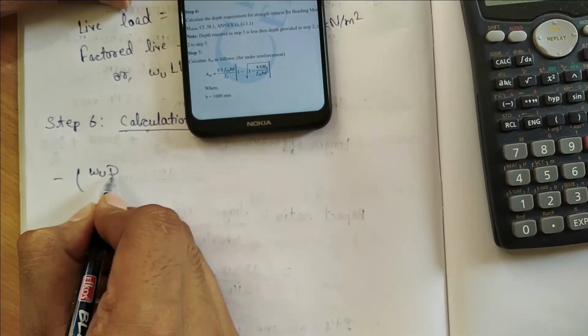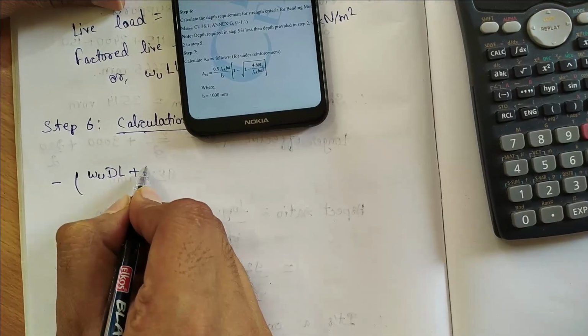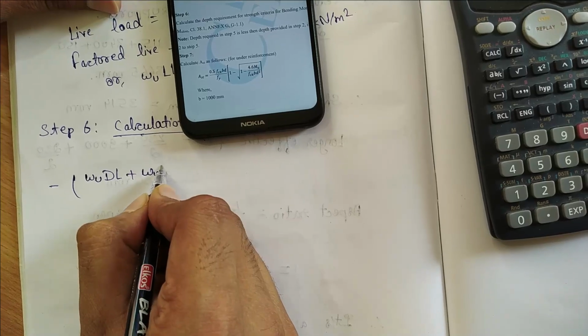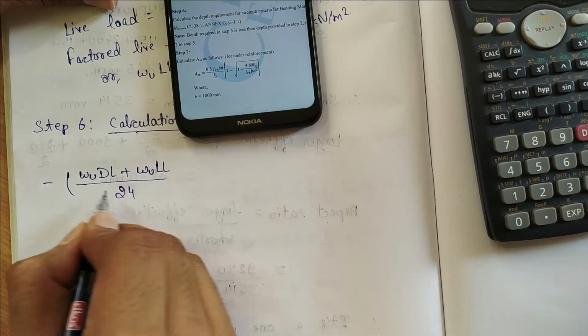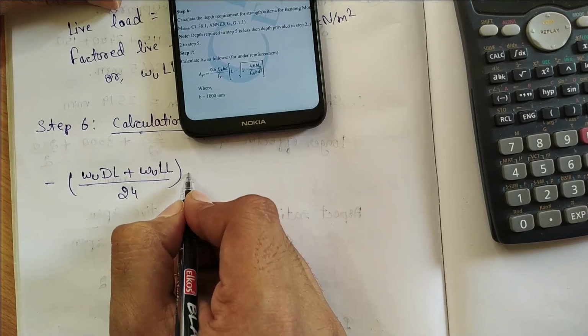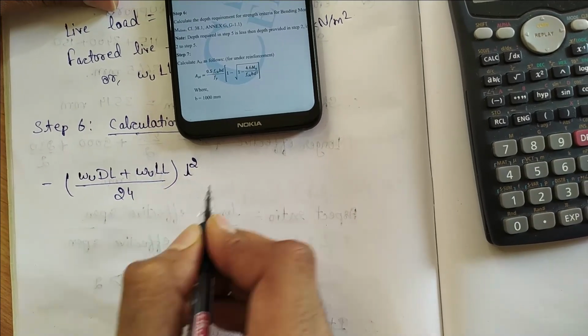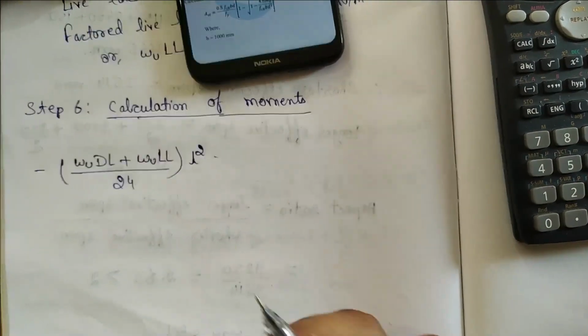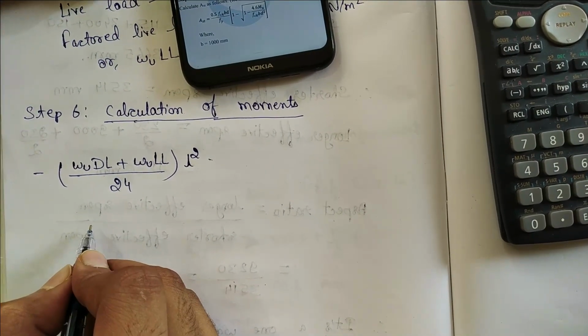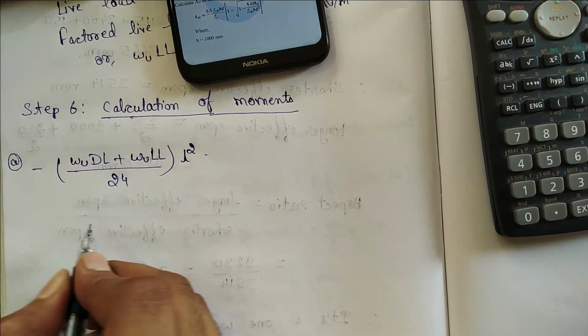So it's WUDL plus WULL divided by 24, and then the whole unit will be multiplied by the square of the effective shorter span. You can name it as A.